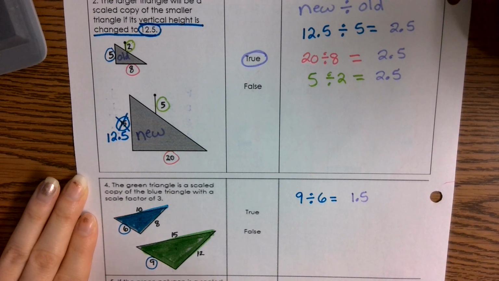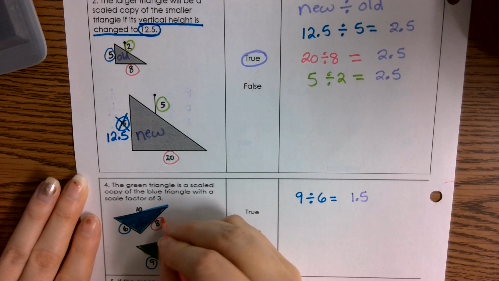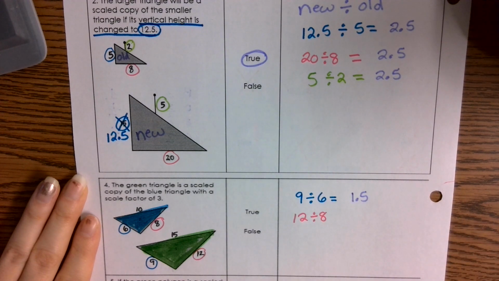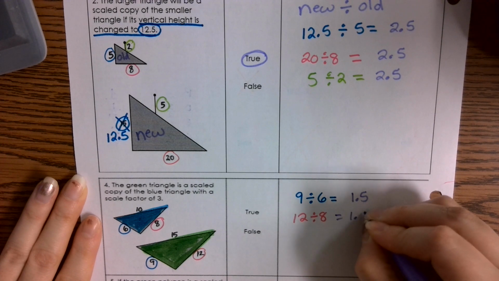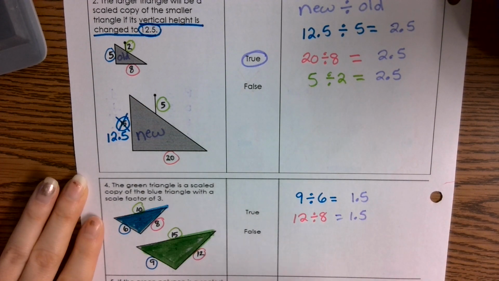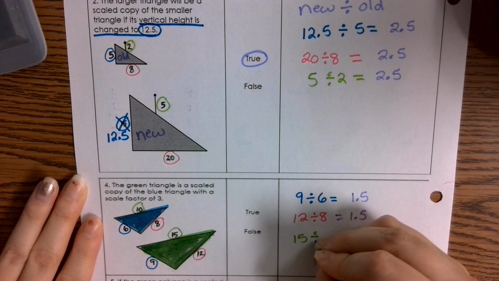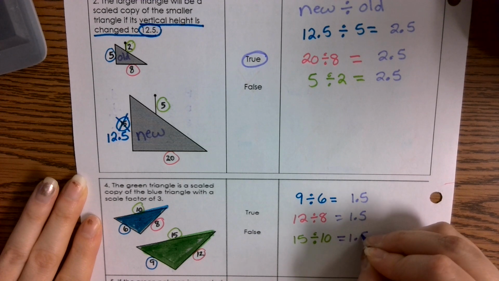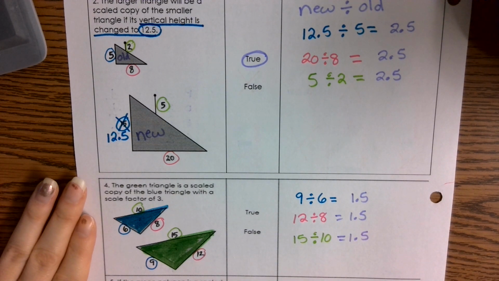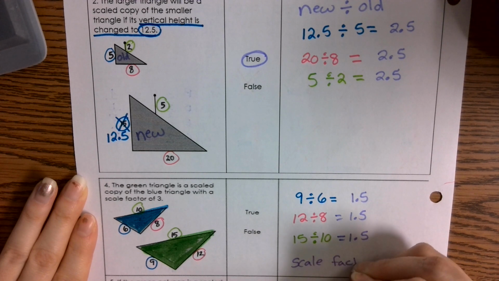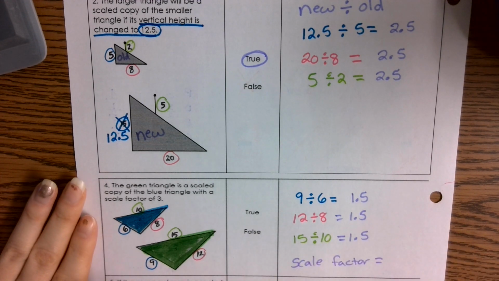Okay, now I'm going to check the next one. I'm going to see if 12 and 8 will map up. I'm going to do 12 divided by 8, and that comes out to 1.5. Then I'm going to do 15 divided by 10, which comes out to 1.5. So is it a scaled copy? Yeah, it is a scaled copy. What's the scale factor? 1.5.